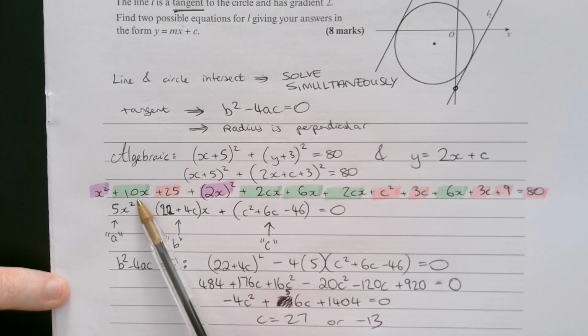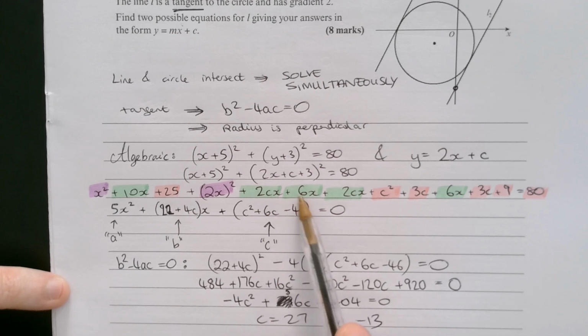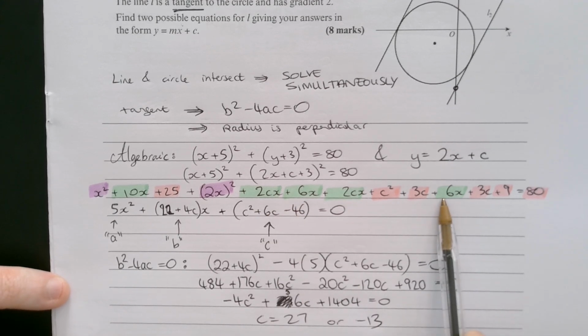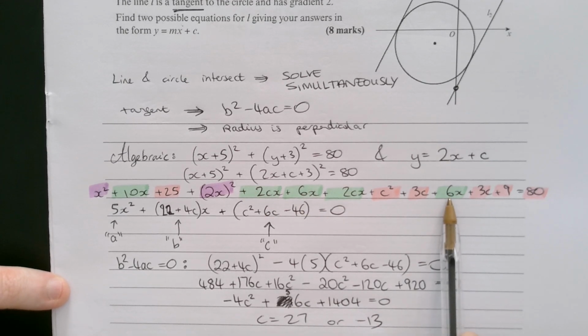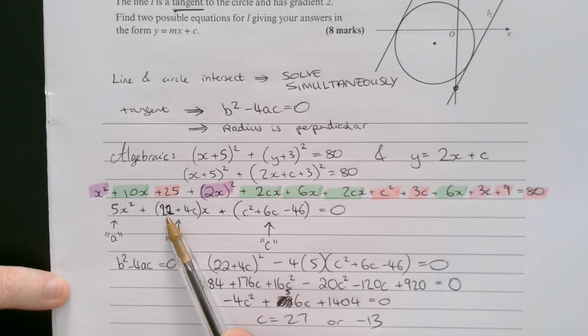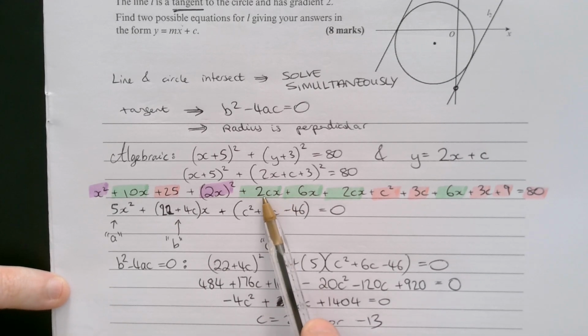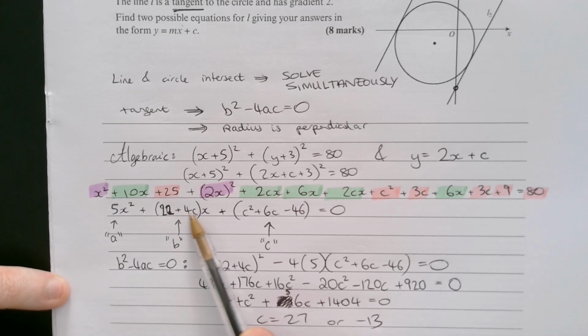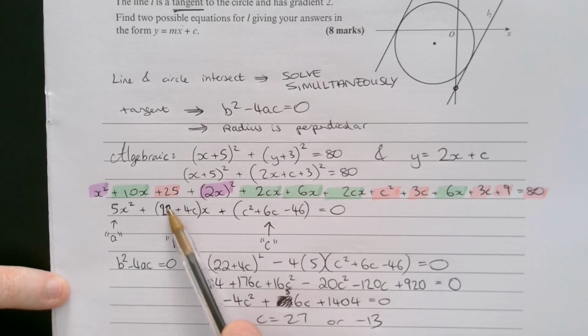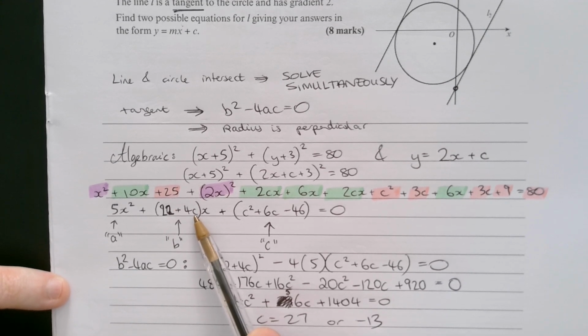You want to combine together anything which contains an x, so these 5 terms, 10x, 6x, and 6x makes 22x. That says 22. And then I've got another 2cx and 2cx here, so that's 4c. And factorise it so that the x is outside and you've got just numbers in there. Remember, c is just going to be a number. It's not a variable. x is a variable, c is a number. It's like a constant.